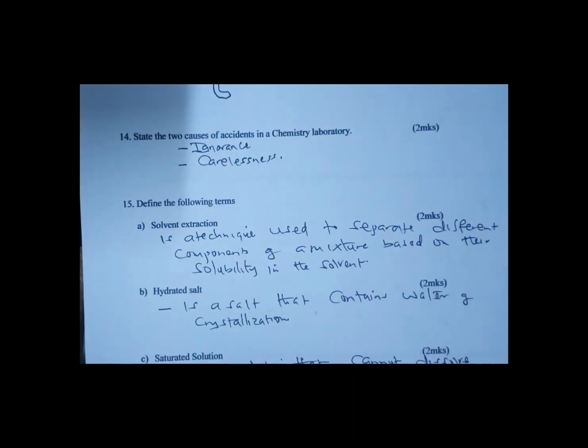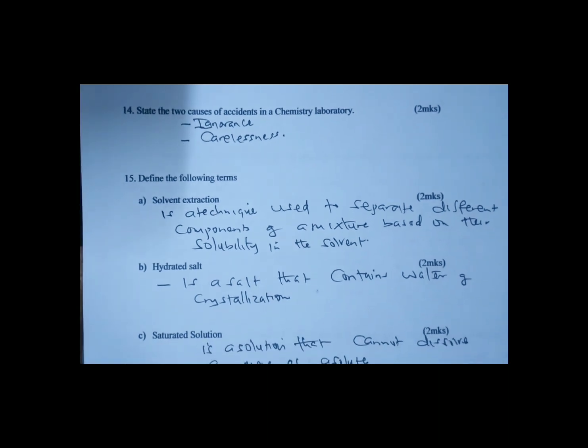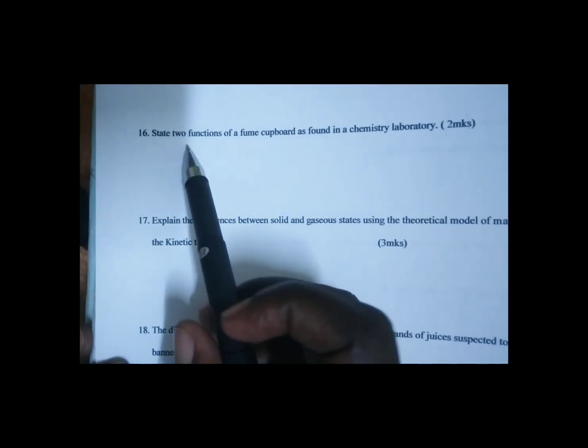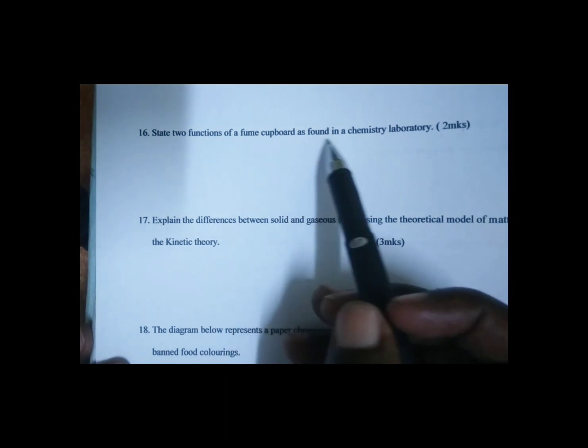We have a saturated solution, and a saturated solution is a solution which cannot dissolve any more of a solute at a given temperature. Question number 16. State two functions of a fume cupboard as found in a chemistry laboratory.